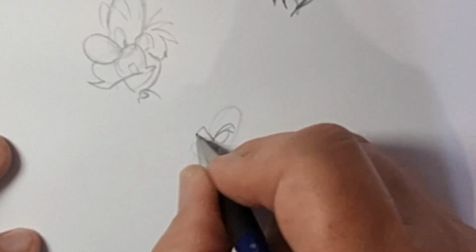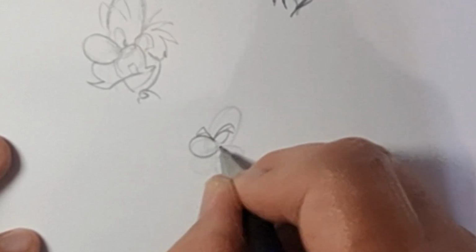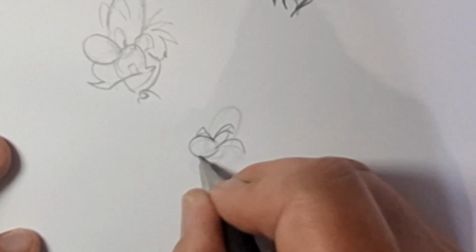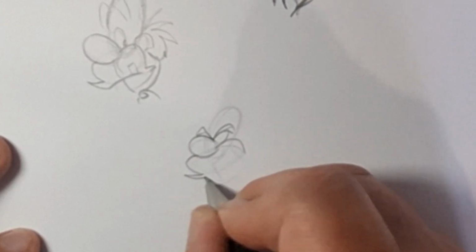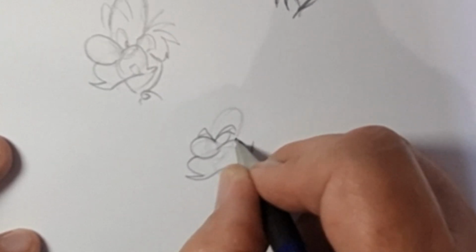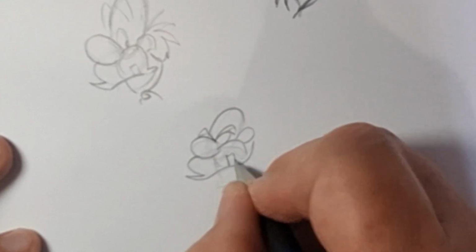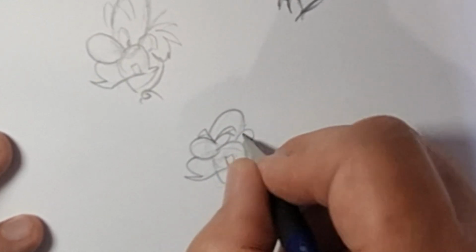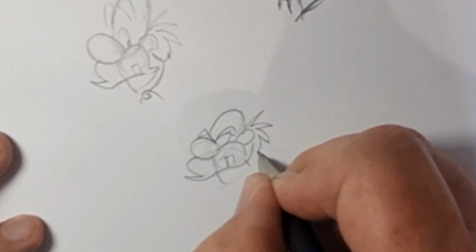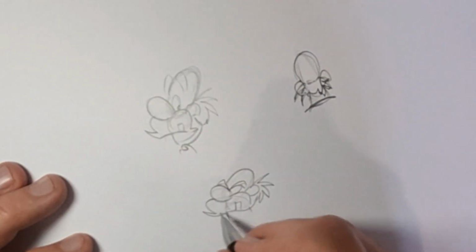You basically see what I'm doing here is that by drawing that same shape every time, I have no problem drawing Lord Hamlet, so he's as recognisable in this picture as he is in that.